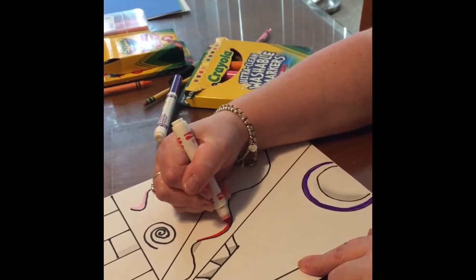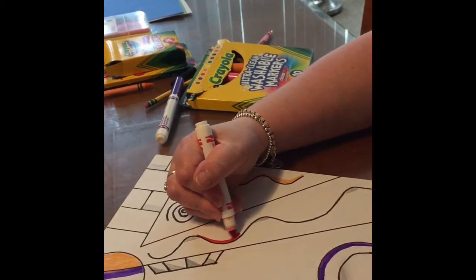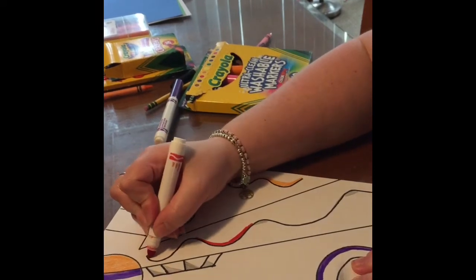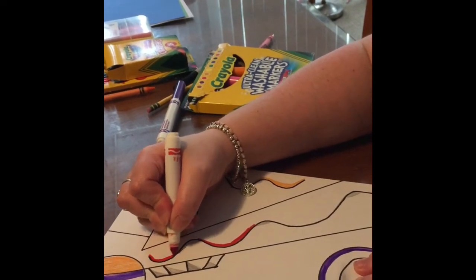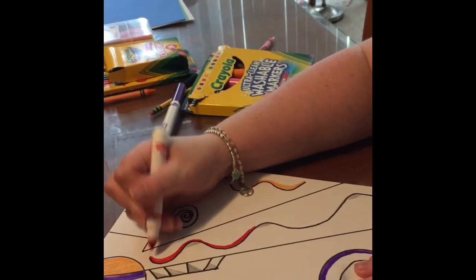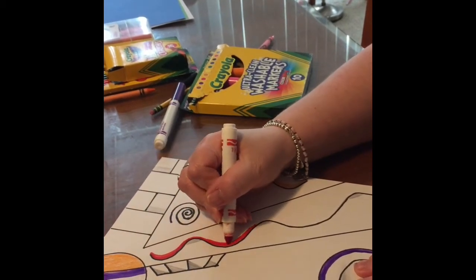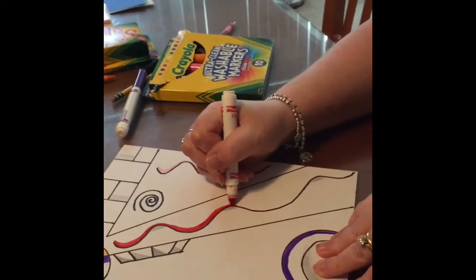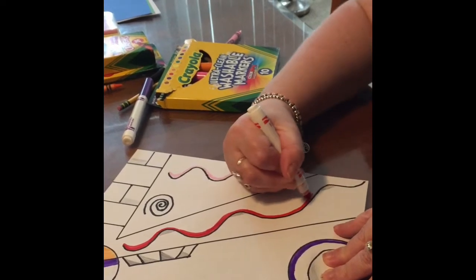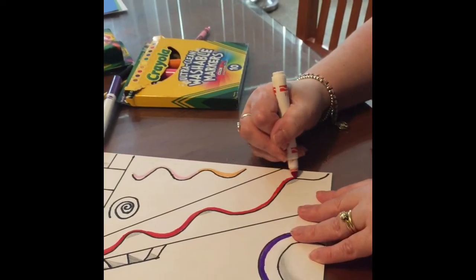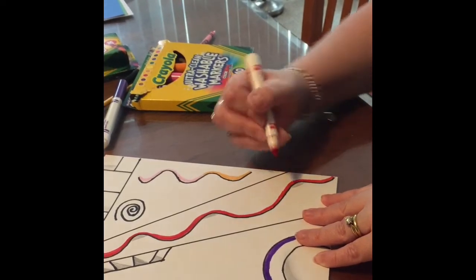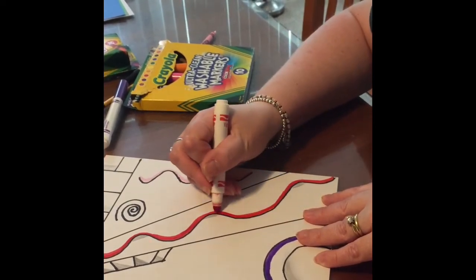And you can combine this also with the shading with the pencil. It looks kind of interesting having it all together, however you want. So I'm going right up against along my curvy line here. Maybe I meant it to be like a snake, maybe not. If you look at it and you think it's a snake, that's fine.